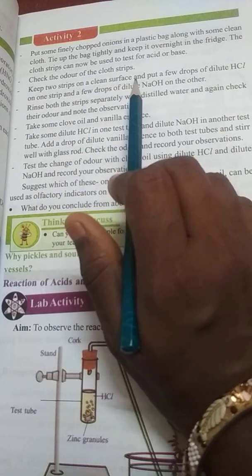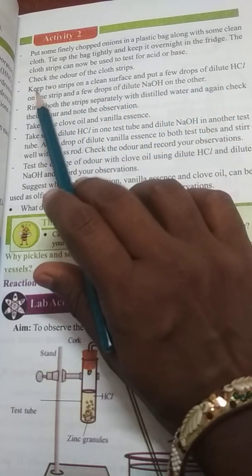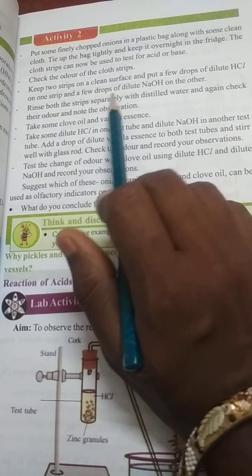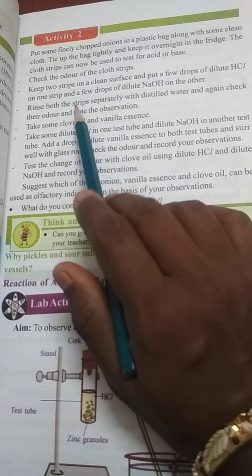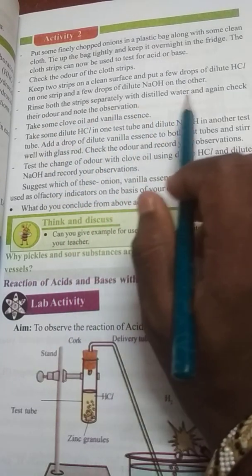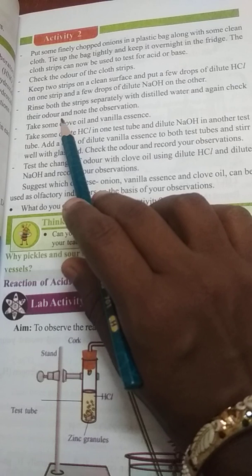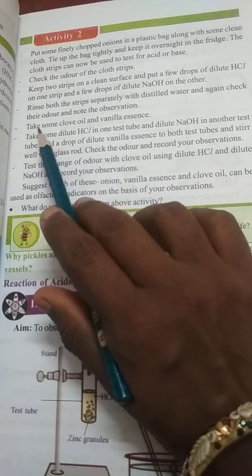Keep 2 strips on a clean surface and put a few drops of dilute hydrochloric acid on one strip and a few drops of dilute sodium hydroxide on the other. Rinse both the strips separately with distilled water and again check their odor and note the observation.